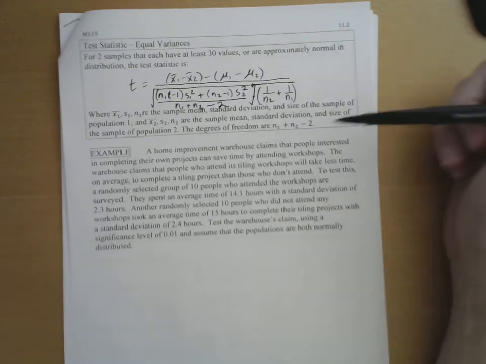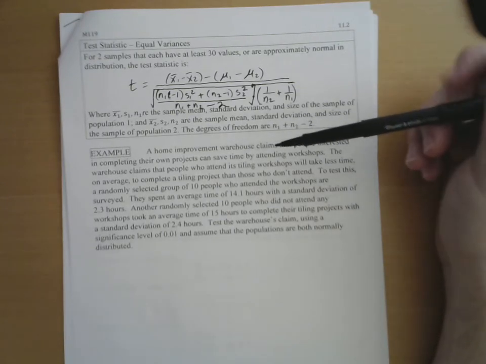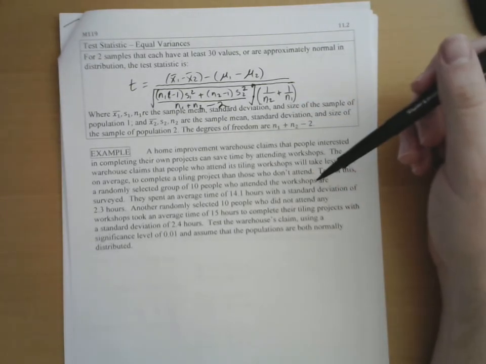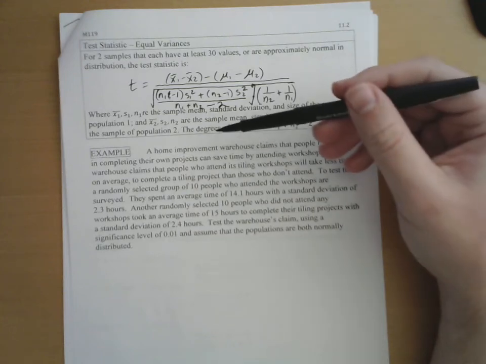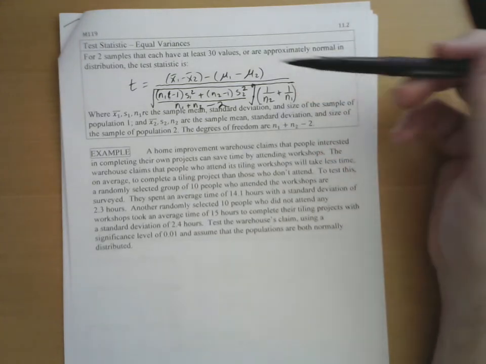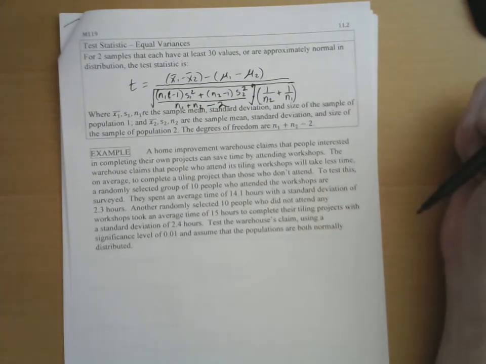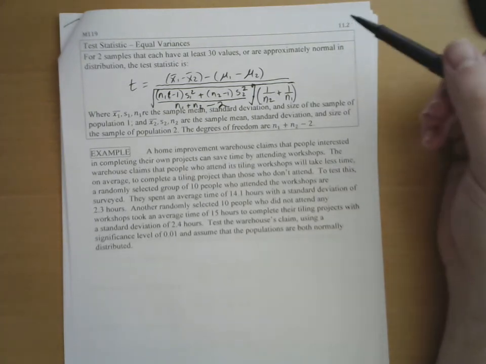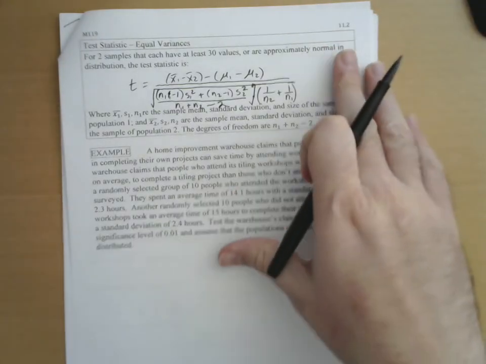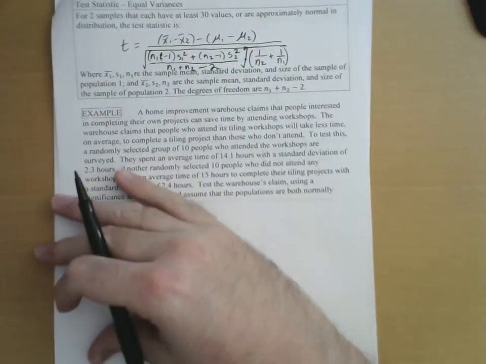The big difference now is our degrees of freedom changes. So it's no longer the smaller of n1 minus 1 or n2 minus 1. The degrees of freedom for an equal variance double sample is n1 plus n2 minus 2. So in effect, you add up the 2 options and use that.